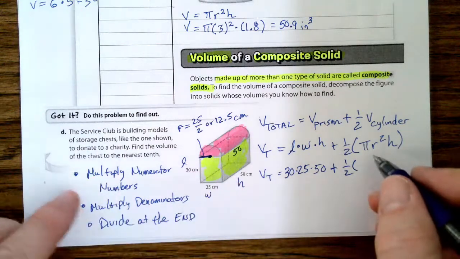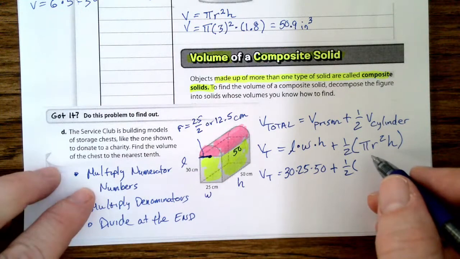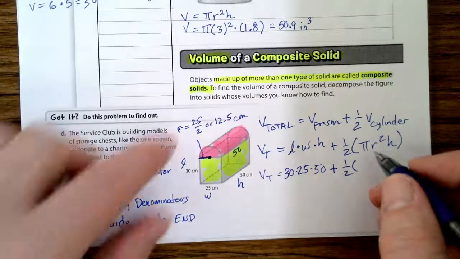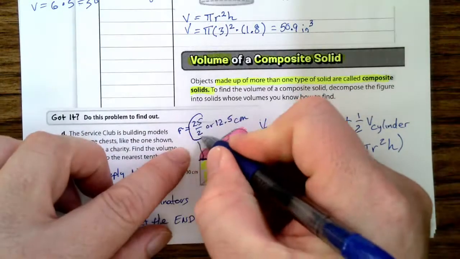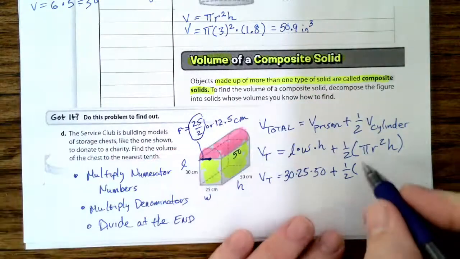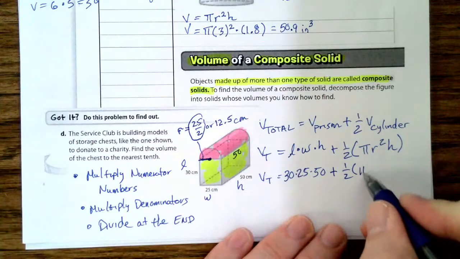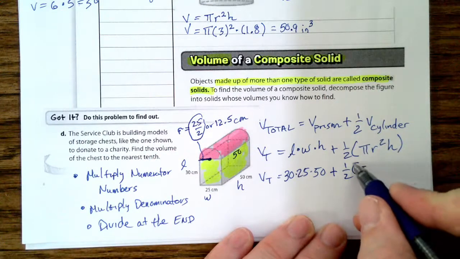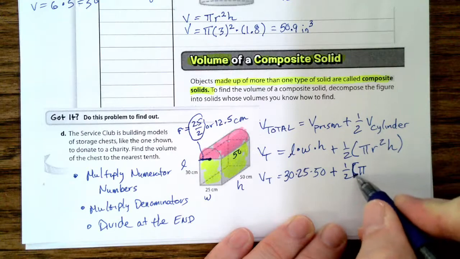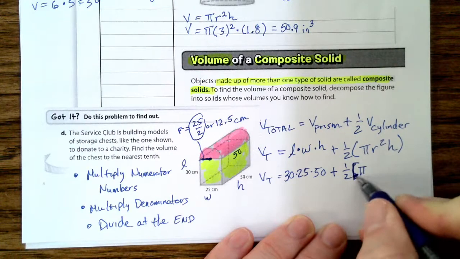Remember we talked about multiplying the numbers in the numerator? Well, we'll use 25 over 2 and we'll explore it. So we have pi. Let's switch this to a bracket because we're going to need parentheses.